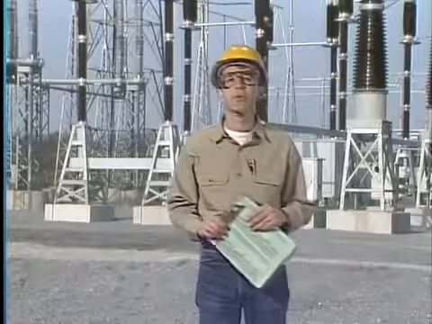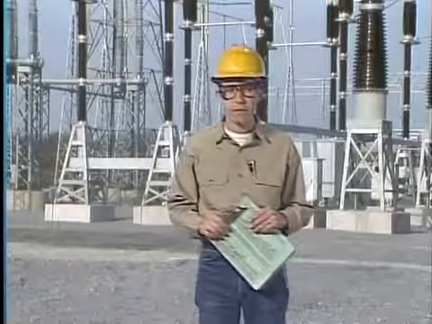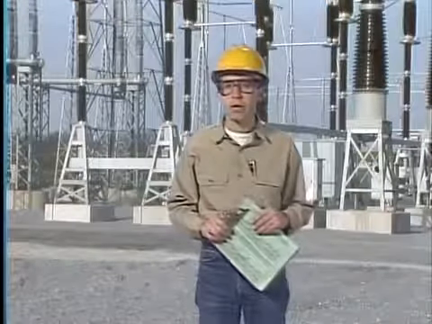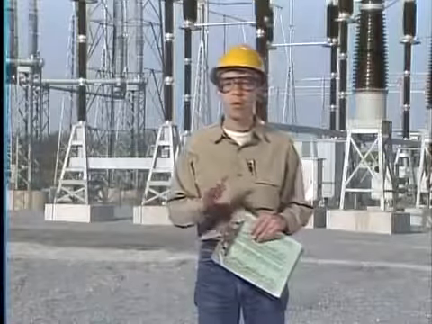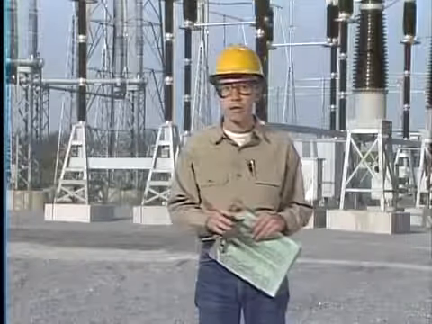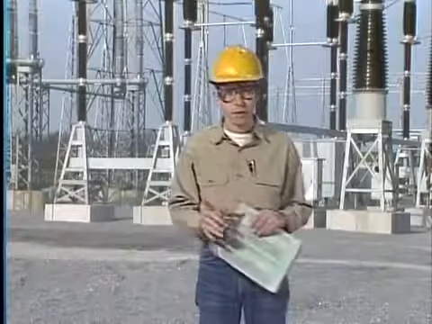A circuit breaker plays a critical role in a T&D system. It not only has to separate energized conductors, but it also has to quickly extinguish the arc that is created before any significant damage occurs.